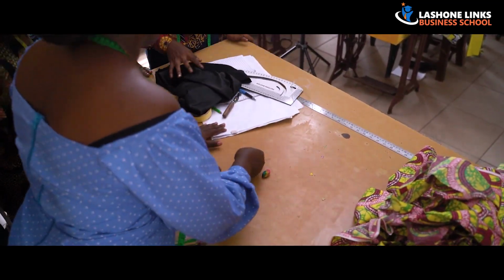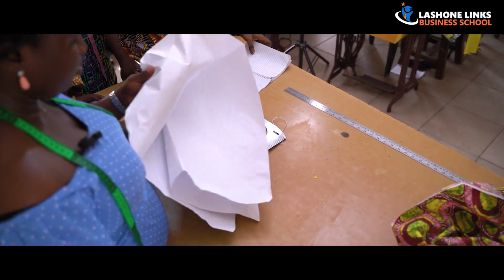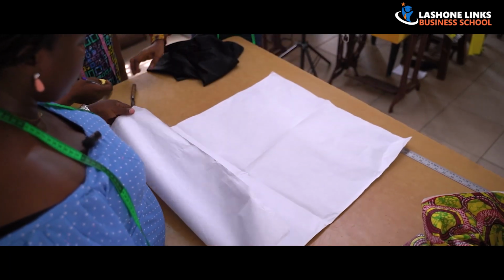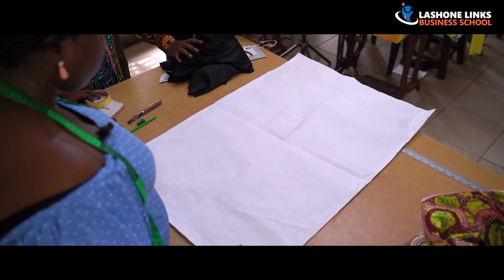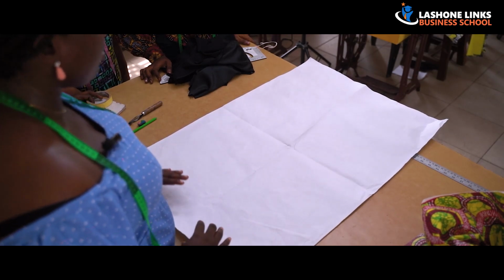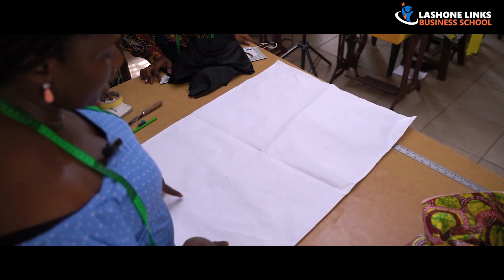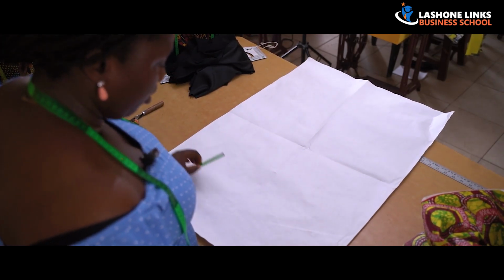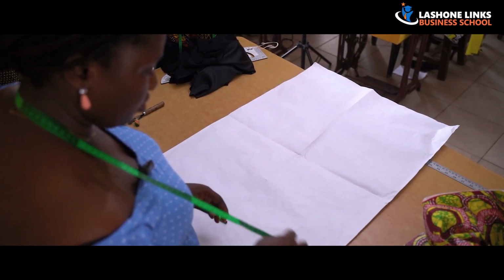I want to cut the sleeve. For the sleeve, because I want to manage the pattern paper, I'm supposed to fold like this. The fabric will fold, but because I want to manage the pattern paper, that's why I open it this way, so when we want to cut, we cut on fold, when you are placing it on fabric.